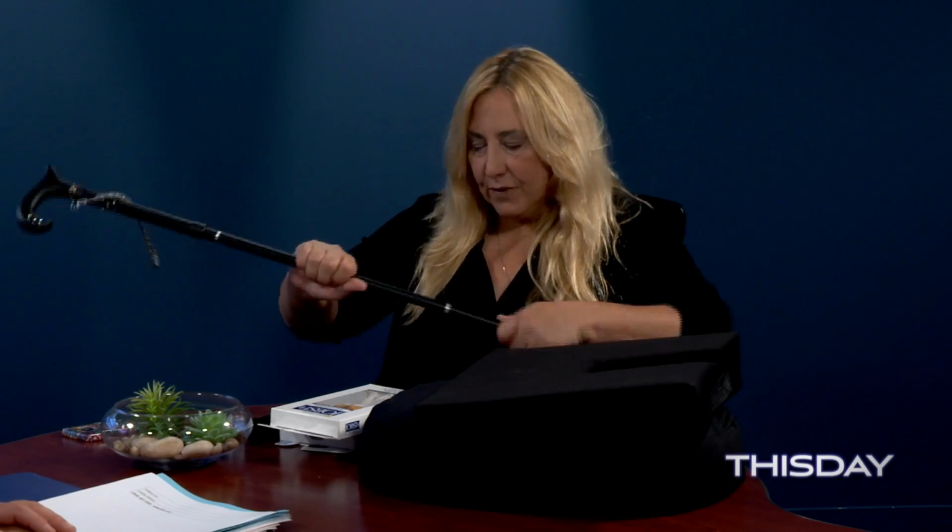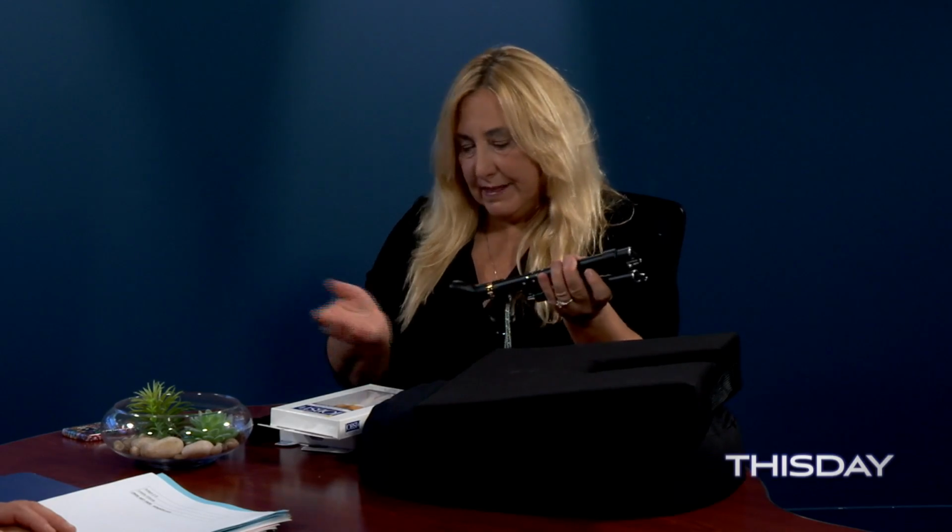But this is actually a folding cane, and it's really pretty. It has Swarovski crystals on it and a cute little handle, and it folds, so you can take it with you wherever you want to go. It's height adjustable, so it fits most people. And this handle is really comfortable to hold. Typically, a lot of people hold a cane this way, but it's much more comfortable and more efficient if you hold it this way, so that if there's a crook, it's facing back behind you.